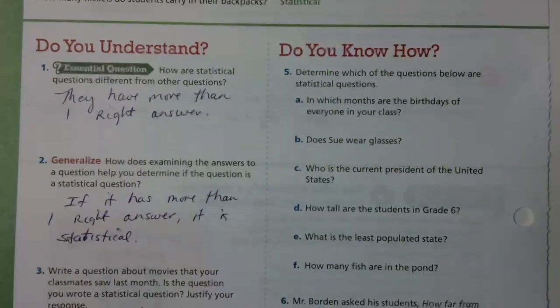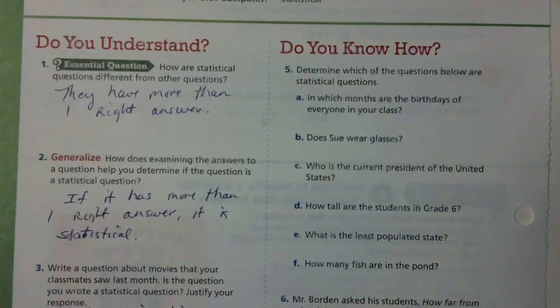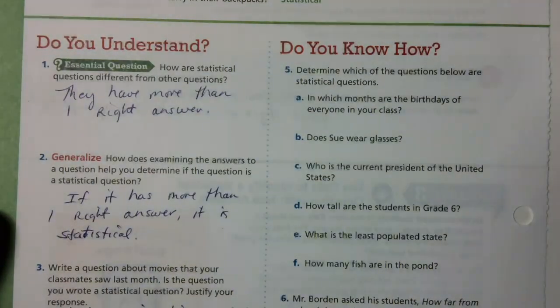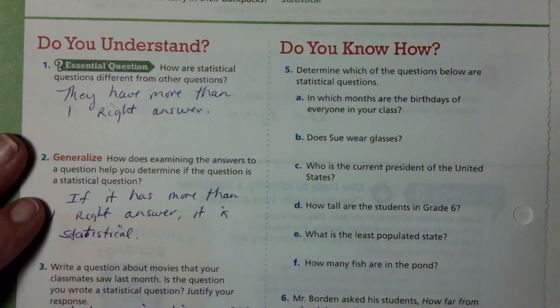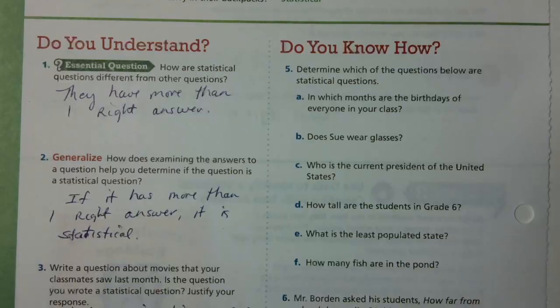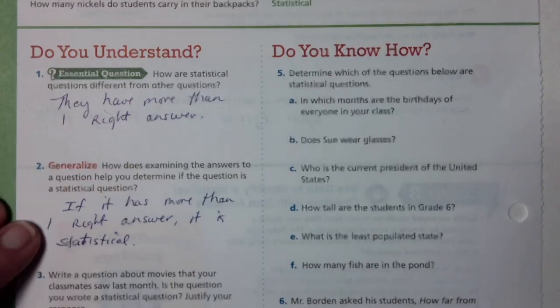Determine which of these questions below are statistical questions. In which months are the birthdays of everyone in your class?